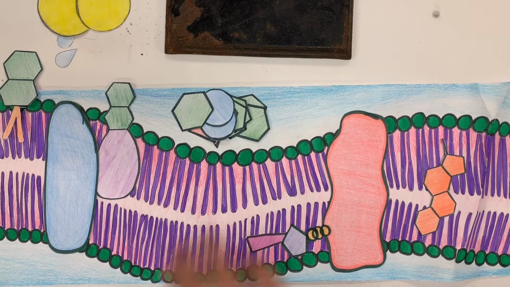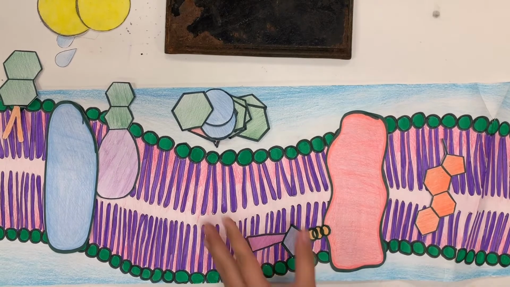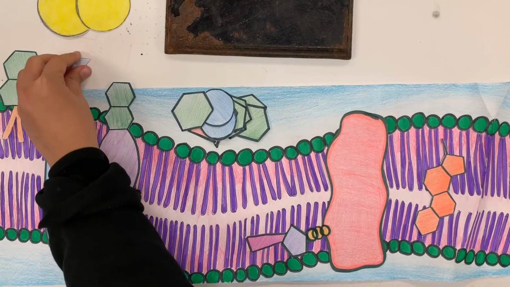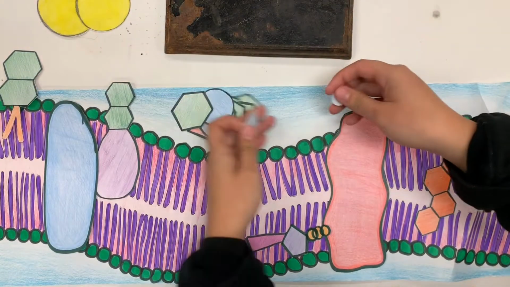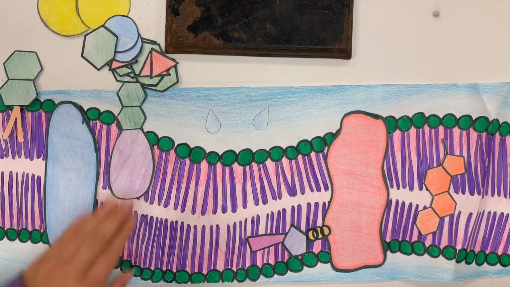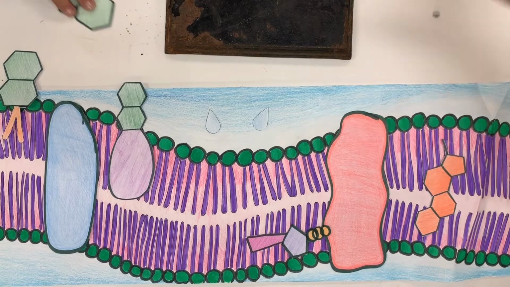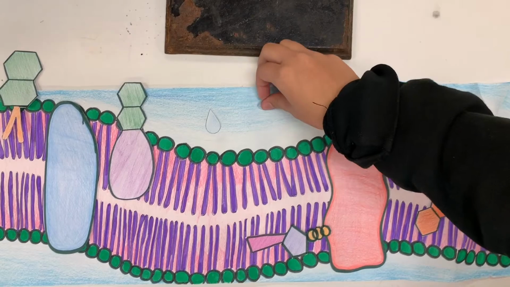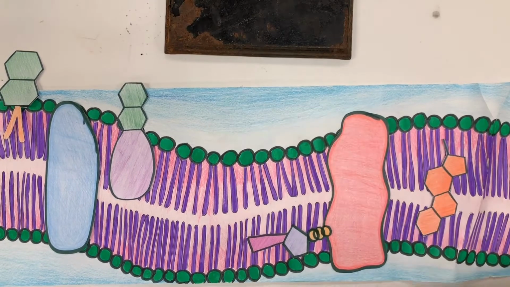The cell is in a solution, so it's either going to be in a hypertonic solution, an isotonic solution, or a hypotonic solution. Whatever solution it's in decides which way the water flows. If the cell is in a hypertonic solution, there's a lot of solute in the solution, so there's a lot of stuff outside. That means the water has to go from the inside out to where there's low water potential.